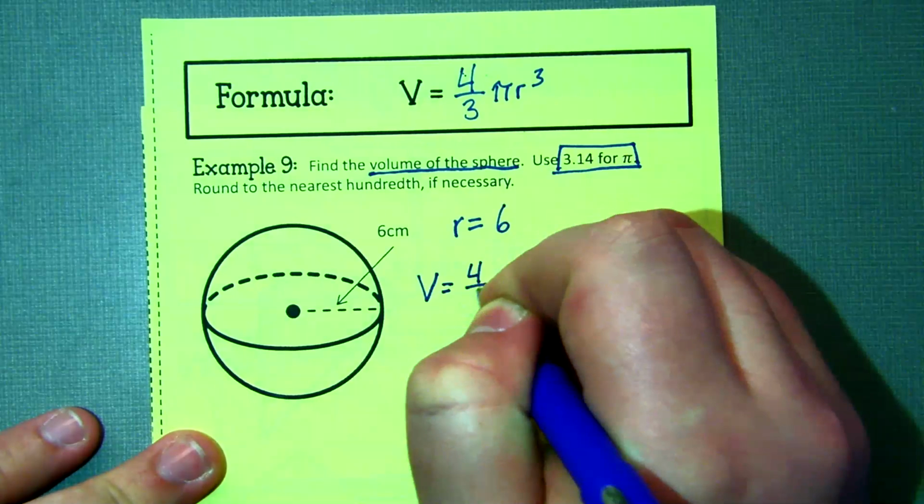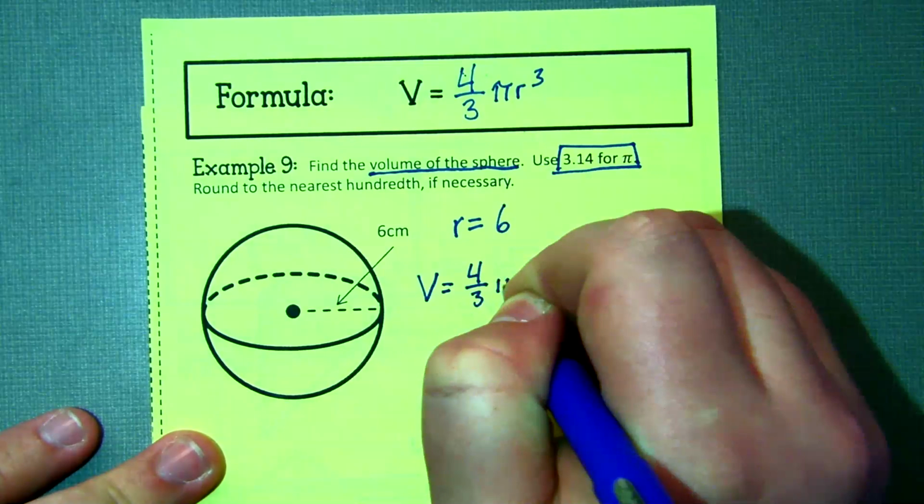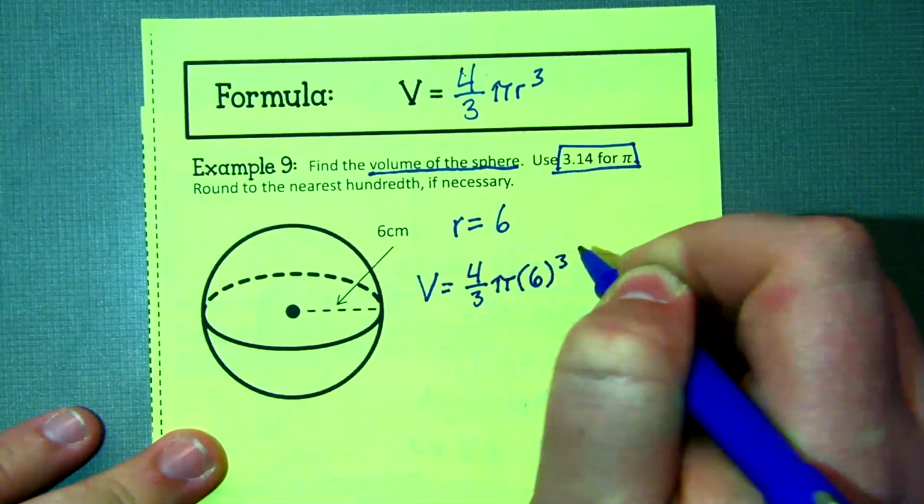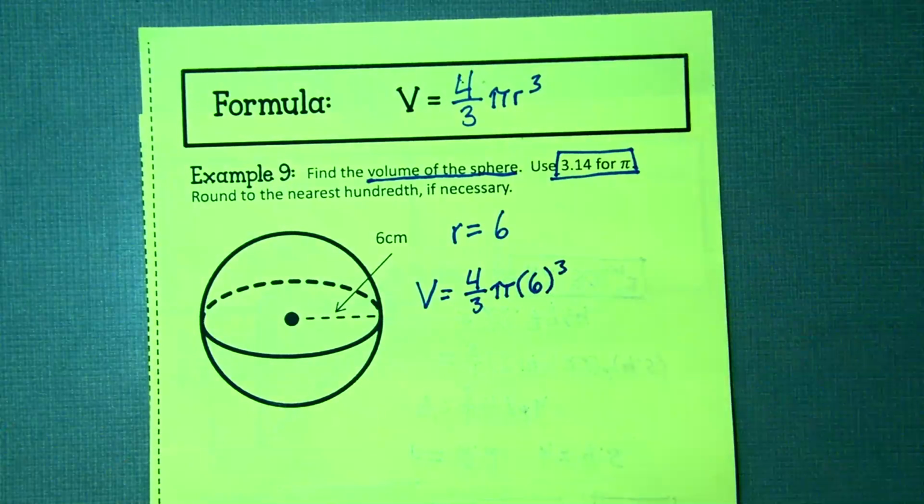We take 4/3 times pi times 6 to the 3rd power. And you're going to want to put that in your calculator, doing it as much as possible all at once. So 4/3 times pi times 6 raised to the 3rd power.